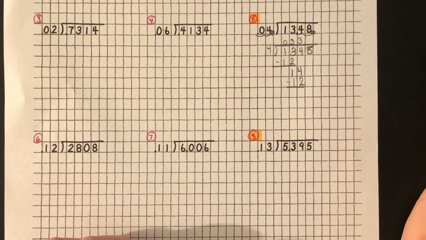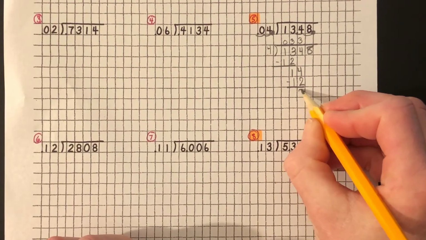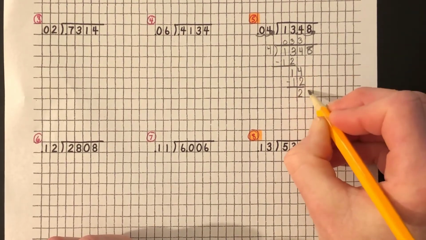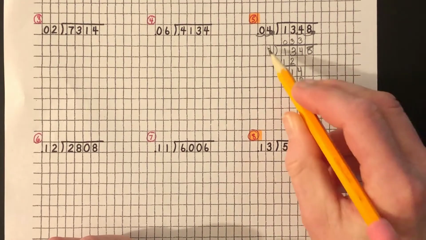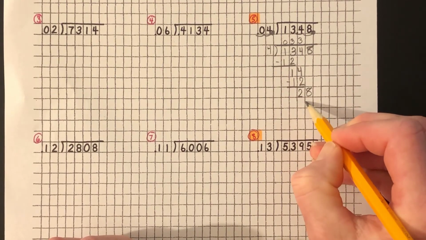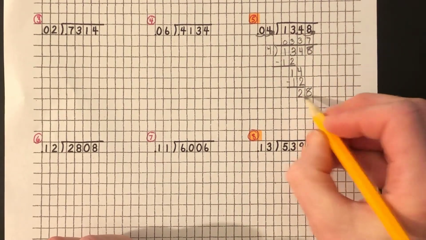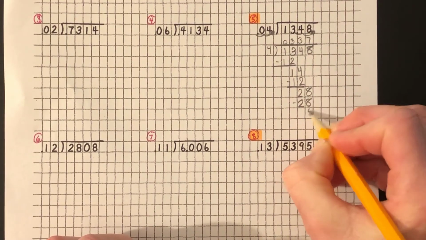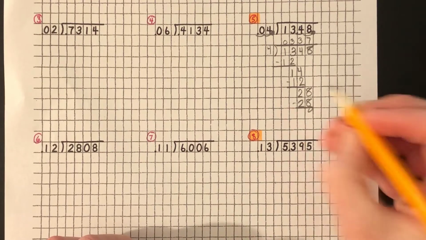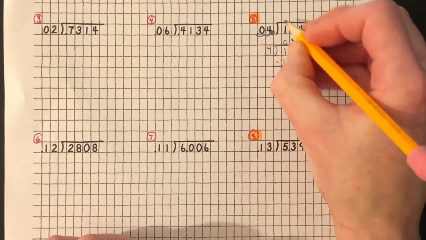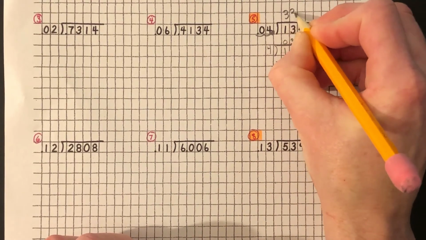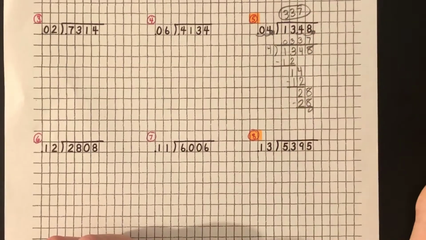Subtract. Bring down the 8. 4 goes into 28 7 times. And that's it. So my answer is 337. I'm going to write it up here. 337. Like that.